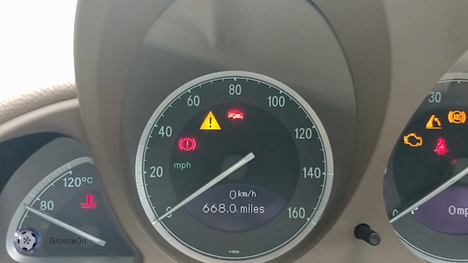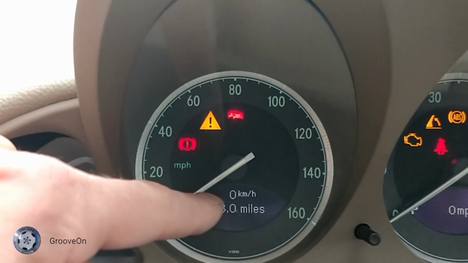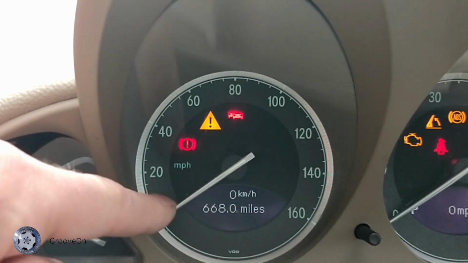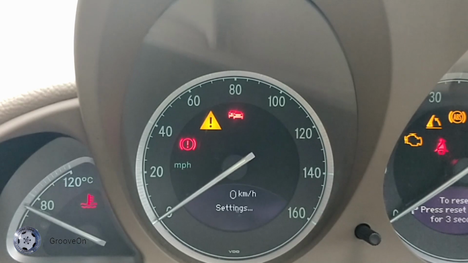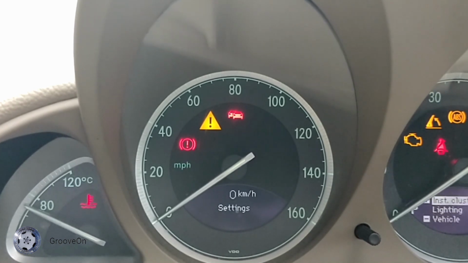So the left hand side is always in kilometers, unless you change that, and I'm going to go into the settings now and show you some of those changes you can do. So the settings one is this screen here. You've got the settings on the left with the little dots, and on the right hand side it's talking about holding it for 3 seconds to reset, so we don't need that. So press the up arrow on the left hand side of your steering wheel, and you're going to go into sub menus now, as you can see on the right hand side here.